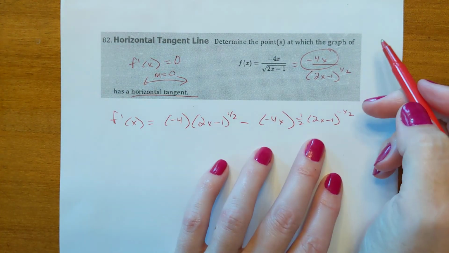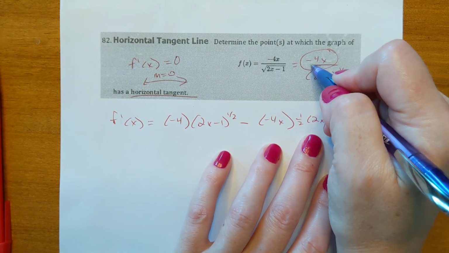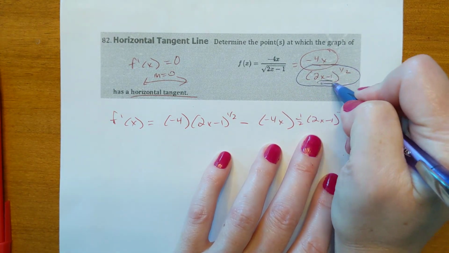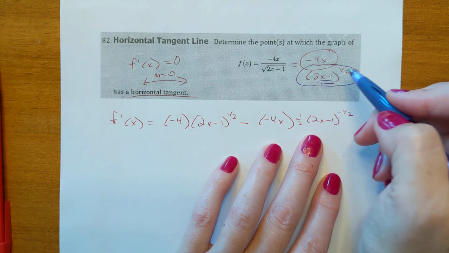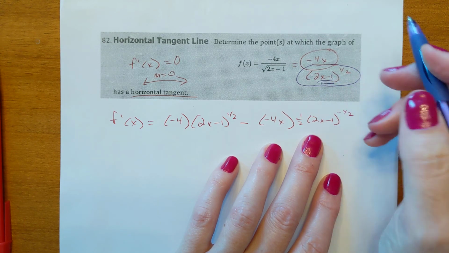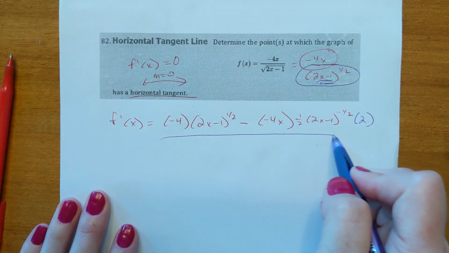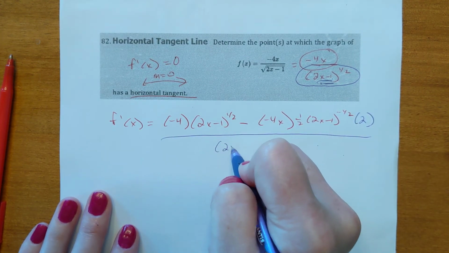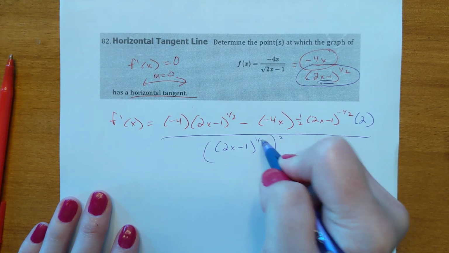We've got a chunk going down here. So when you take the derivative of the denominator, here's the chunk. You've got to pull the 1/2 in front, times the chunk, and then take 1 less than it. Then I have to take the derivative of the chunk, which is 2. And that's all over the denominator squared, so (2x minus 1) to the 1/2, and then squared.